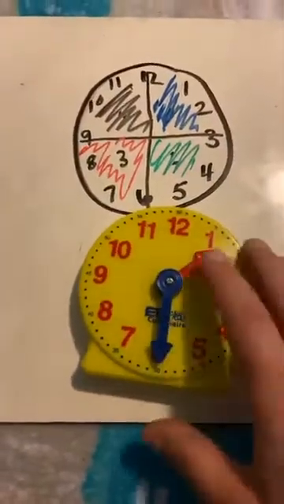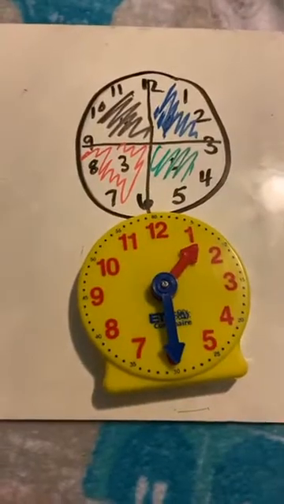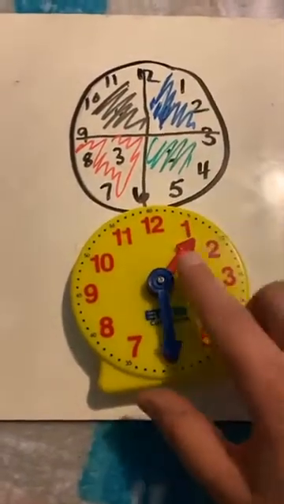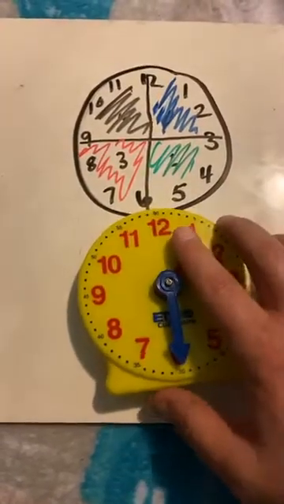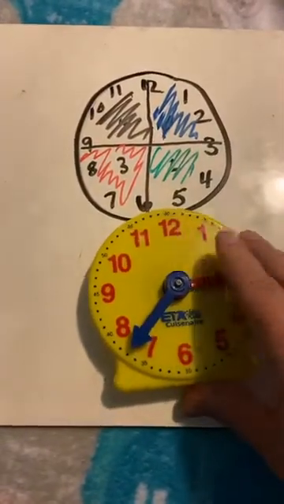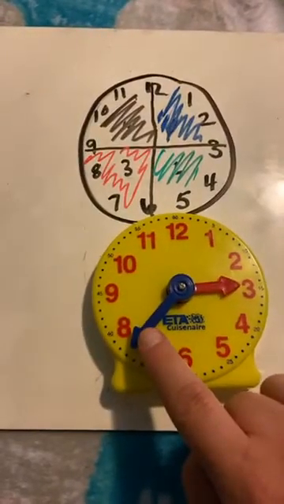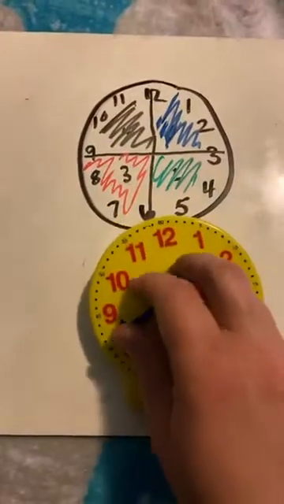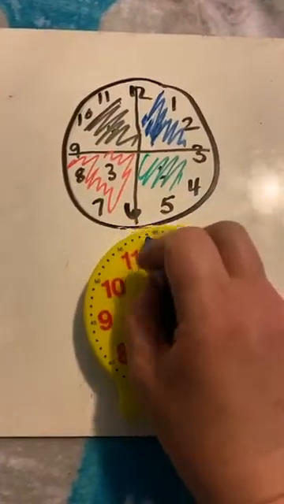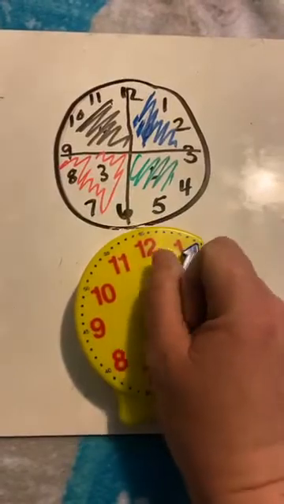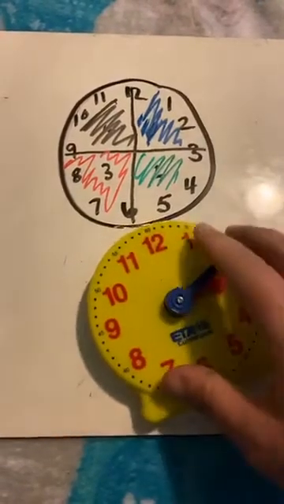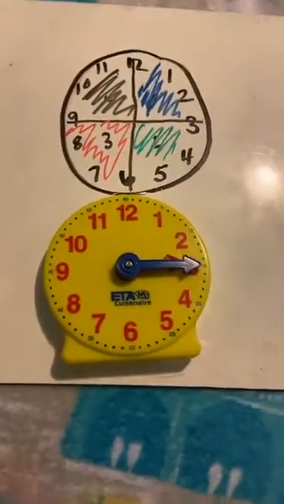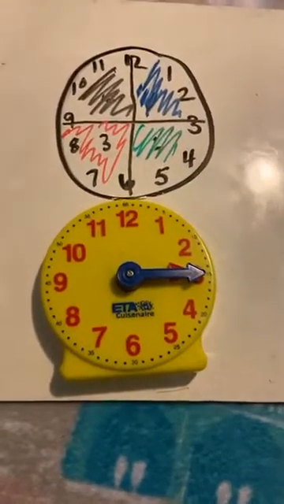But look here, I said my clock can be divided into 4 parts. Well, let's make this clock say 3:15. Where's 3:15? Can you tell me how to do that? My hour hand is going to go to my what? Yes, you're right. It's going to go to my 3. And where's my minute hand going to go? 3:15. Well, we know that 15, we count by 5s. 5, 10, and 15 right there. Very good work.